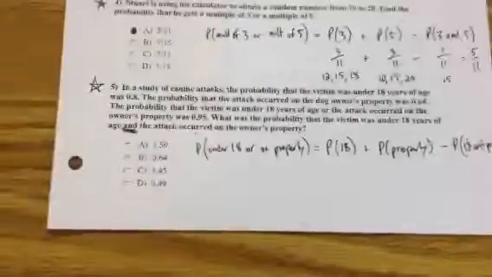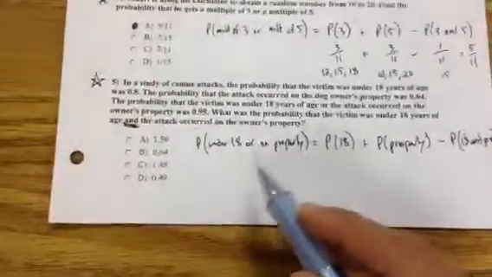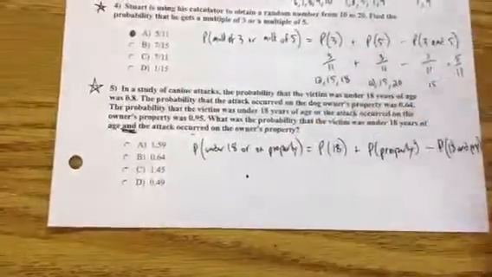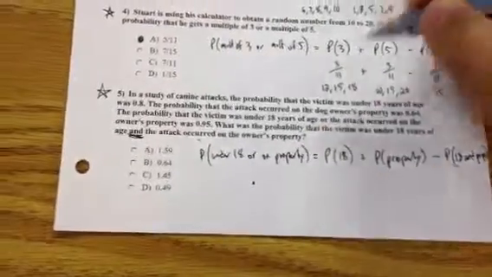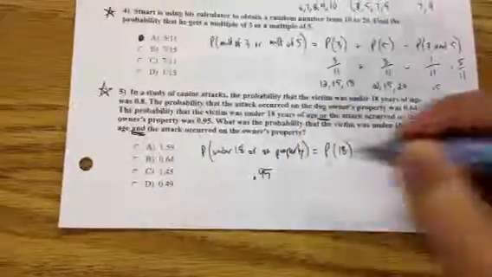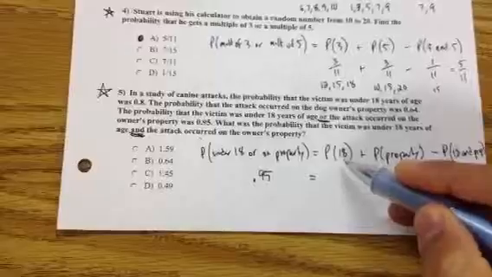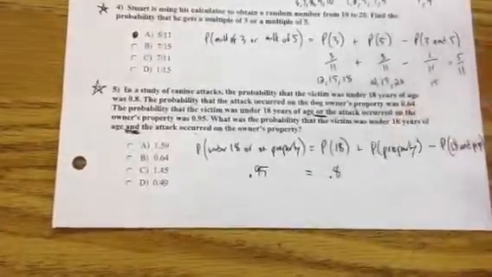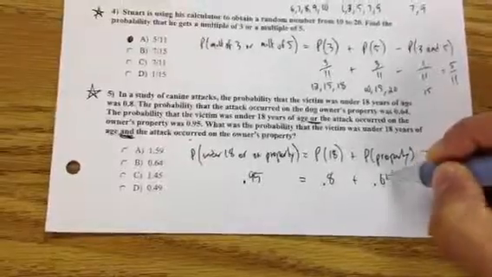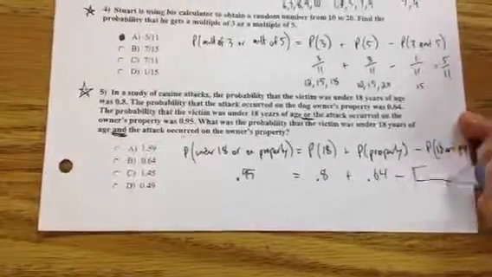So this time we actually know what this is, right? So this is going to be the 0.95 here, the 95%. Under 18 is 80%. The property is 64%. And then we don't know what this is over here.